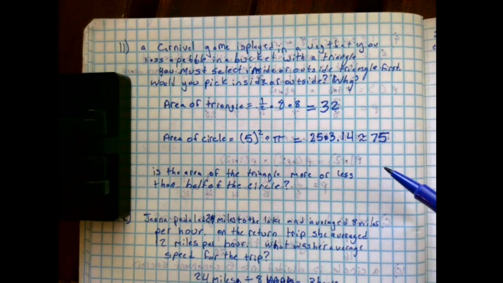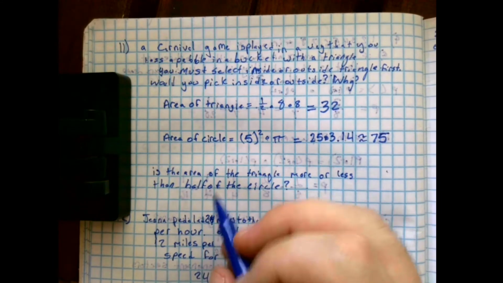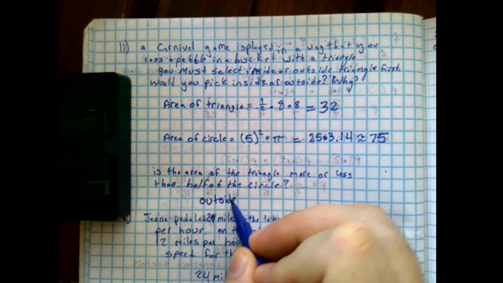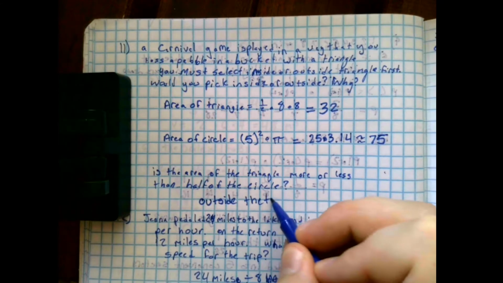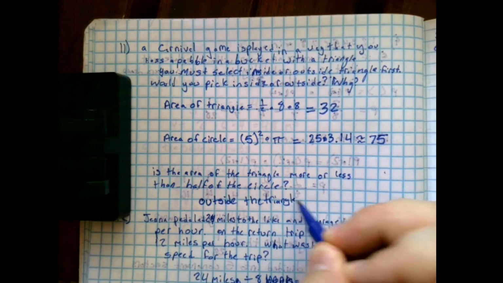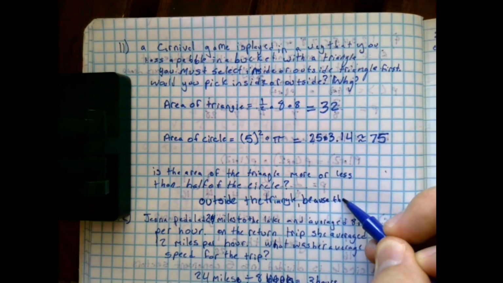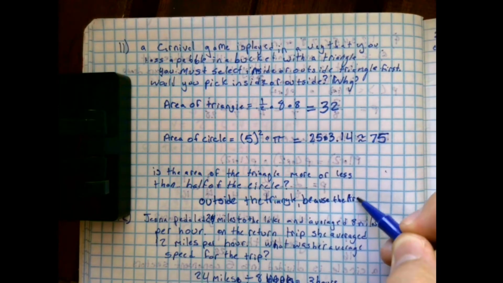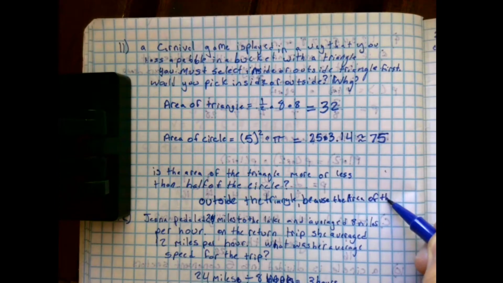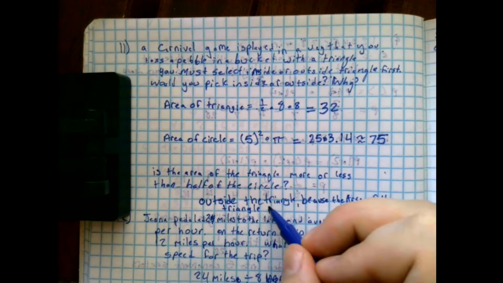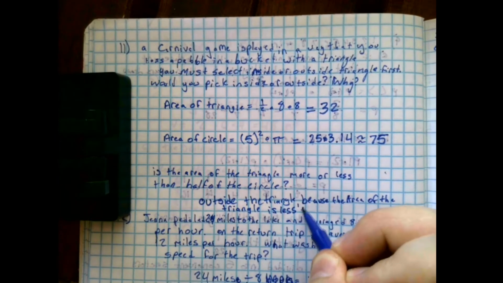Now, half of 75 is going to be 37.5, and 32 is less than 37. So we are going to choose outside the triangle, because the area of the triangle is less than half of the circle.